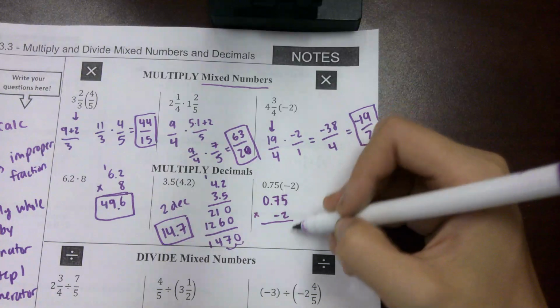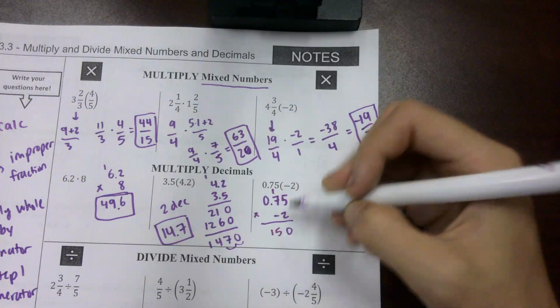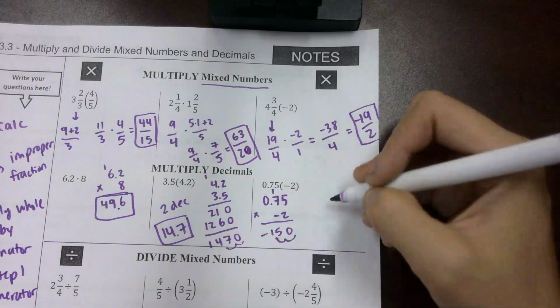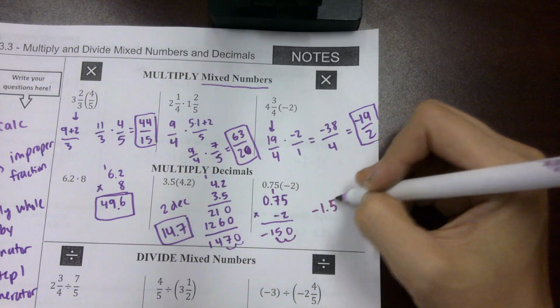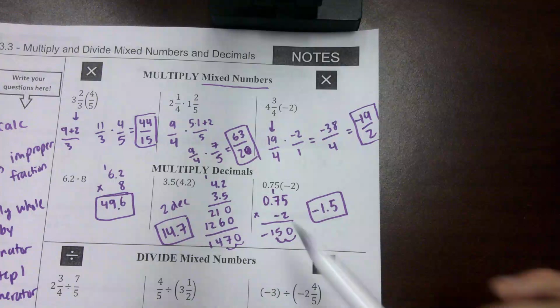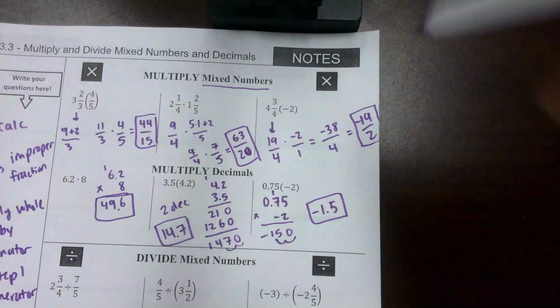So 2 times 5 is 10. 2 times 7 is 14, plus 1 is 15. We have 2 decimal points, and then we have the negative. So it ends up being -1.5. If you have another way of multiplying numbers, you can do that, but this is probably the most common way, this vertical multiplication, and then you add the stuff at the bottom.